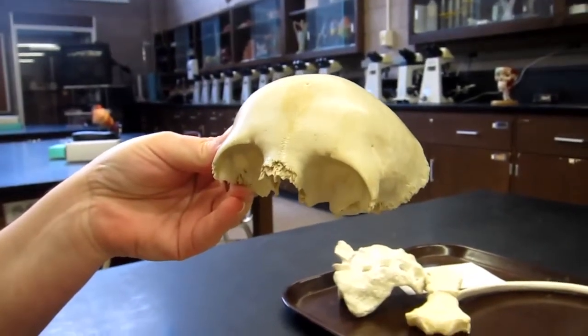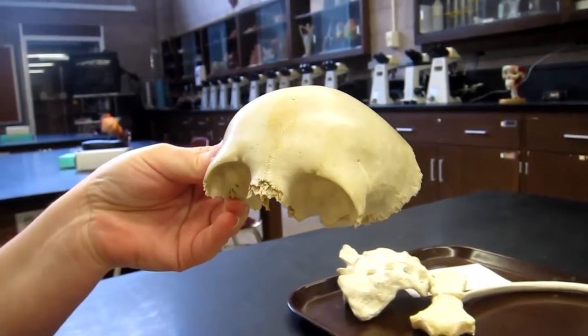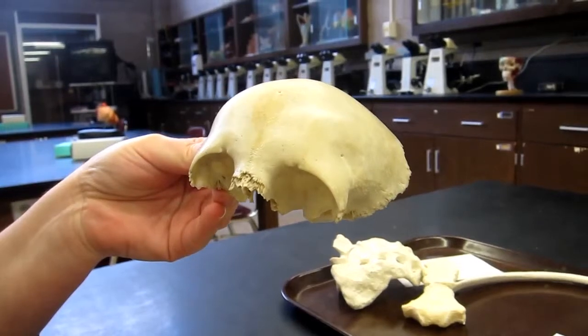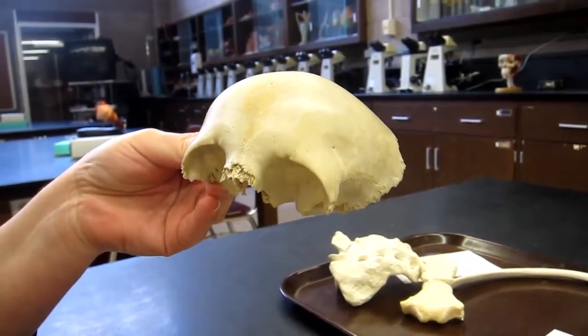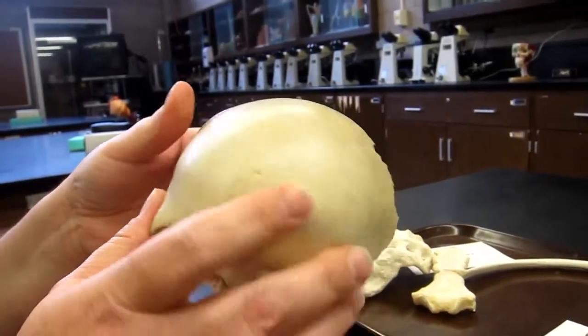Okay, so at this point, instead of looking at a whole skull, we're going to look at the disarticulated bones. Remember, the disarticulated bones are bones that have been removed from the skull, so you can see how they look independent of the other bones around them.